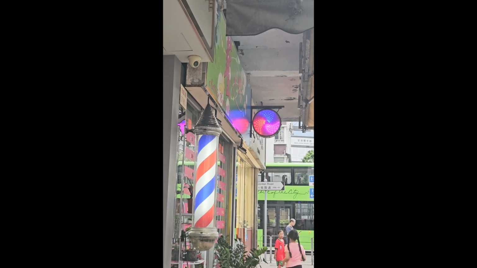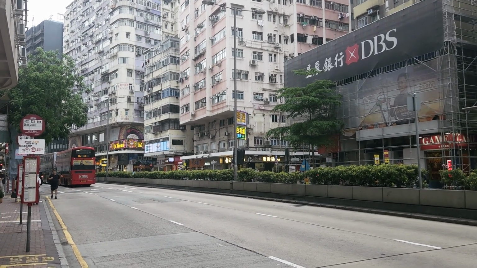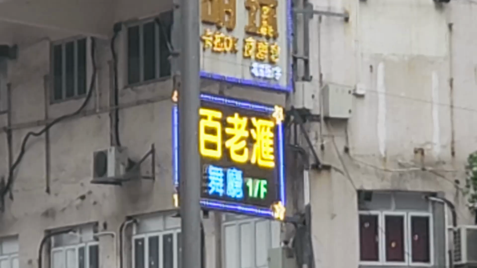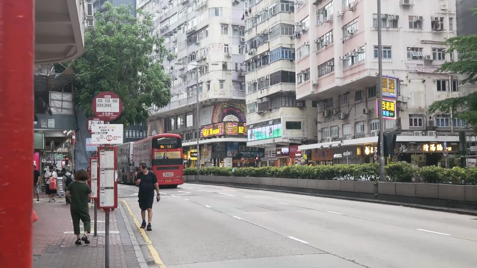Here you see another sign, right? It's moving, it's live, it feels like it's alive, right? You see the LED, you see the light just flashing, changing colors. You see some of them are broken, which you definitely won't see in Kowloon because you've got to fix it immediately.